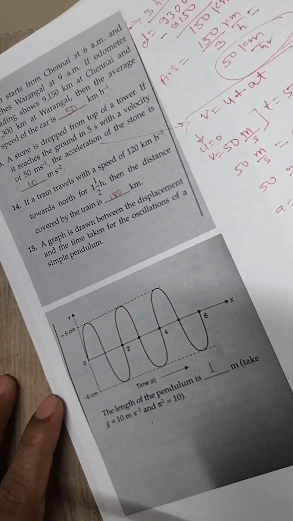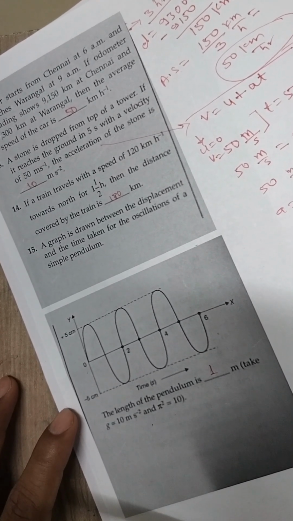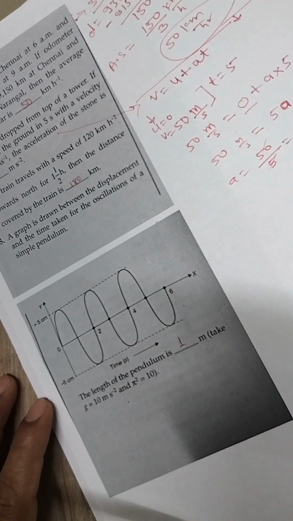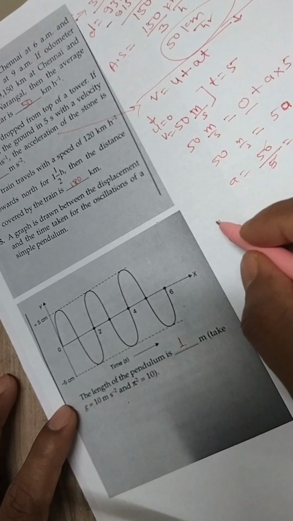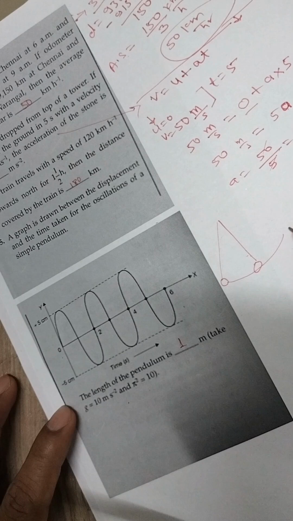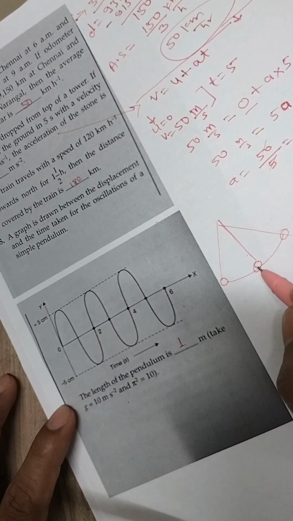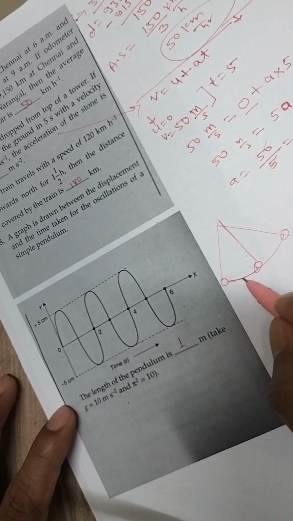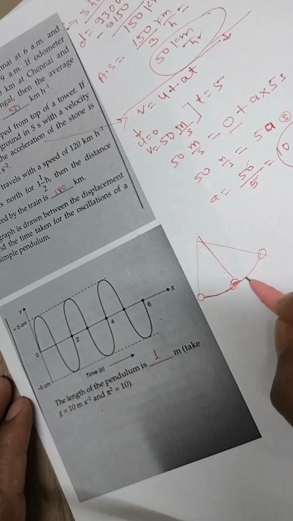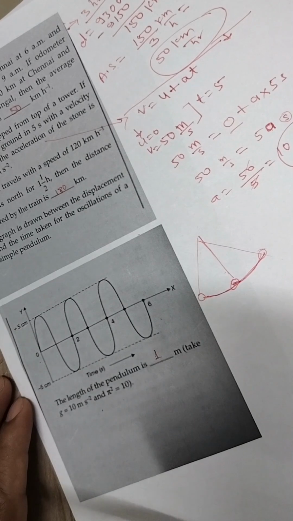Another very tricky question is there. A graph is drawn between the displacement and time taken for the oscillations of a simple pendulum. Why is it shown like this? Like I have already explained, in case of a pendulum, from the zero position it is moving up one side, then it is again coming to the same position, then it is going to the extreme position, then it is coming back to its initial position.